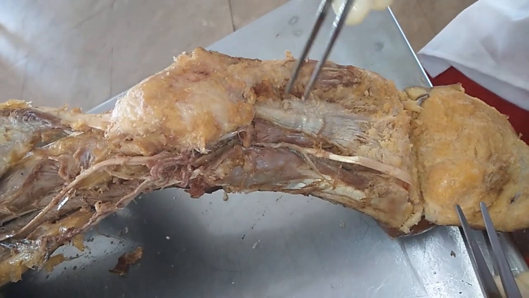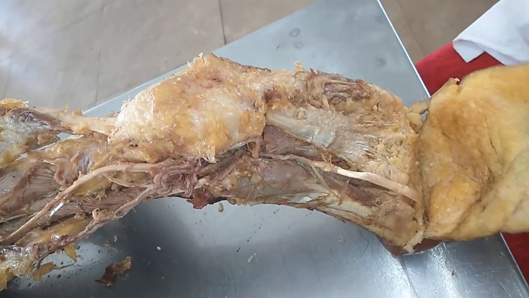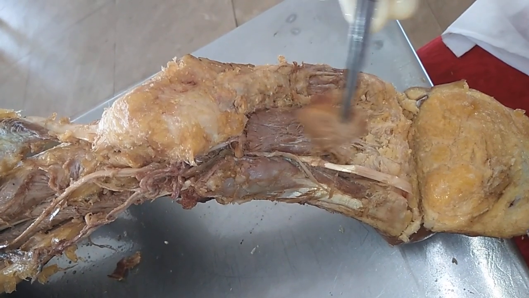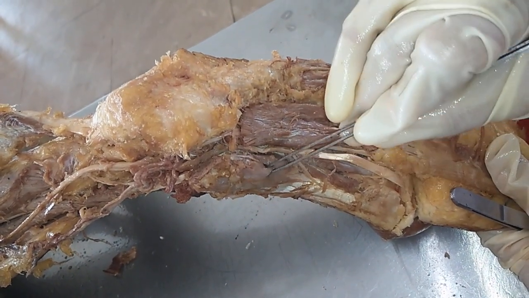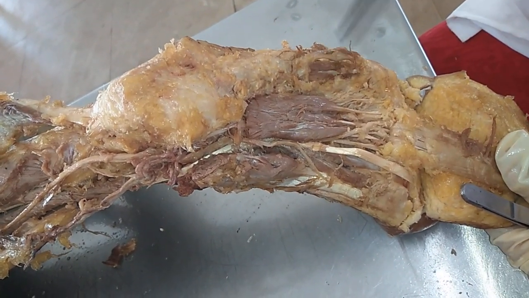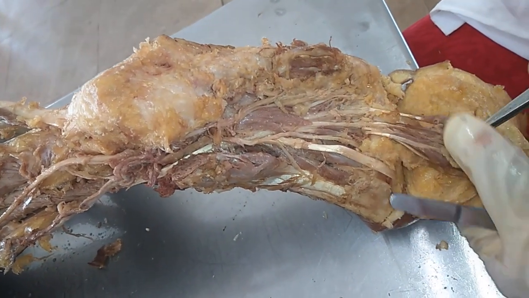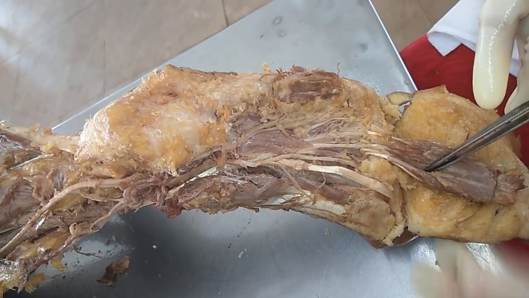So students, today we have seen that when we reflect the skin of the sole of the foot, we can see the plantar aponeurosis. When we reflect the plantar aponeurosis, we can see the muscles of the first layer. I again revise: this is the abductor hallucis, this one is the abductor digiti minimi, and this is the flexor digitorum brevis. Now when I cut the flexor digitorum brevis, I can see the structures that lie deep to it.